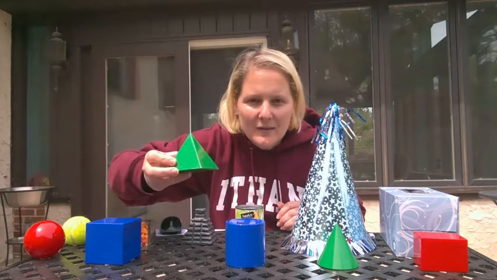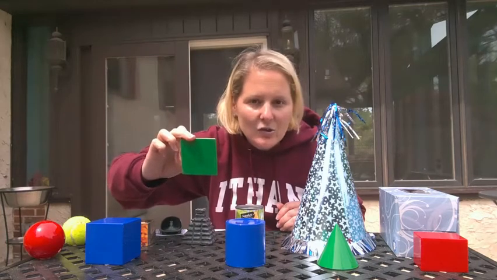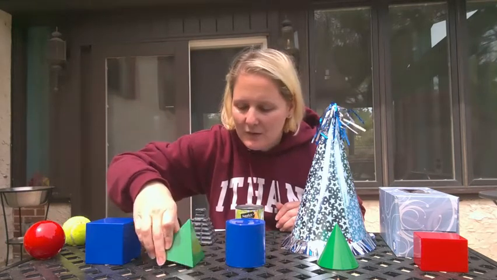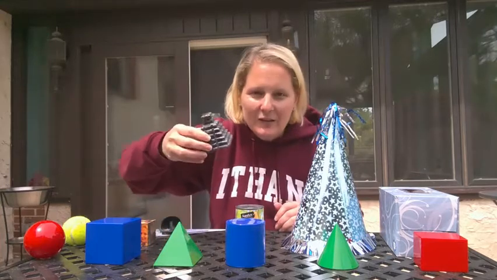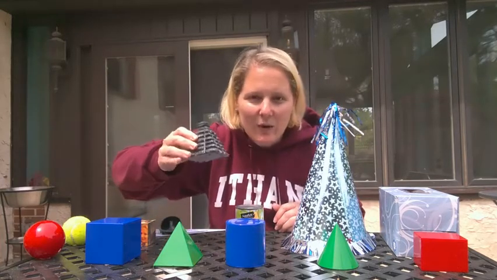And then the last one I have, and this was the hardest for me, is a pyramid. Now, pyramids can have a square base. They can also have a triangle base. They might have a pentagon base. I have here a pyramid from the Mayan ruins. And so I'm going to use that.